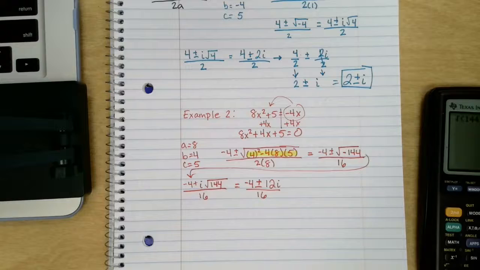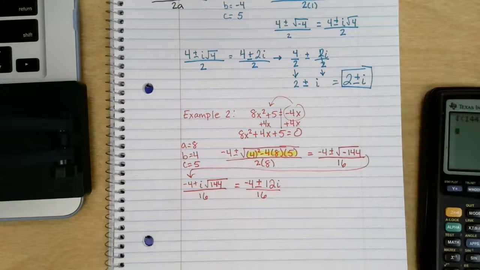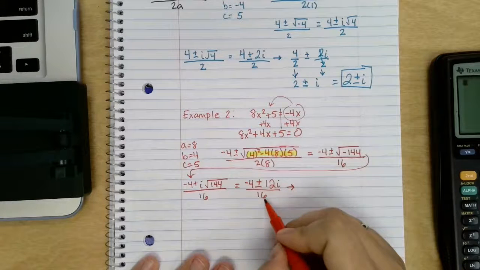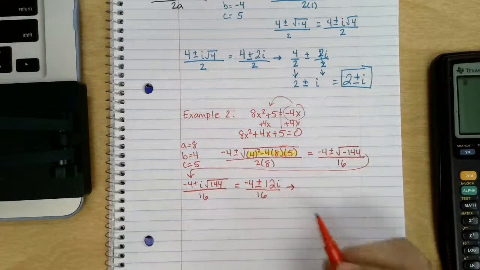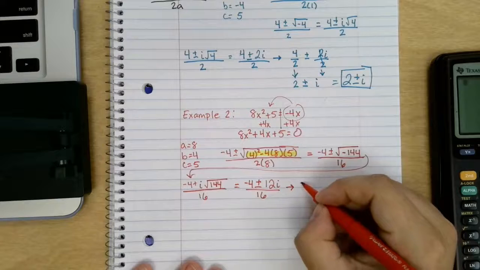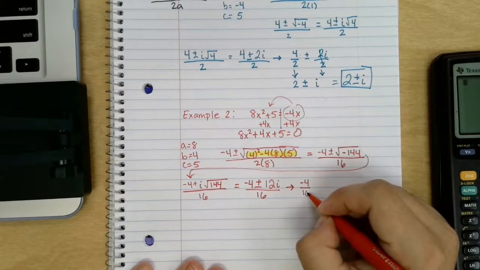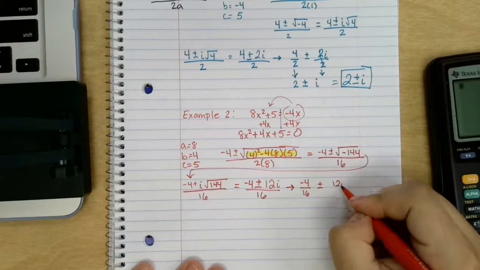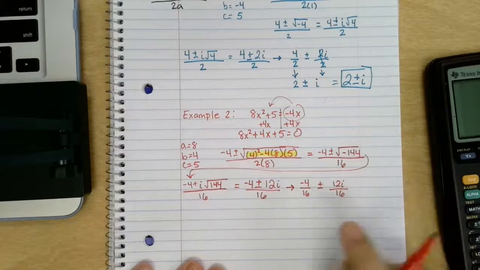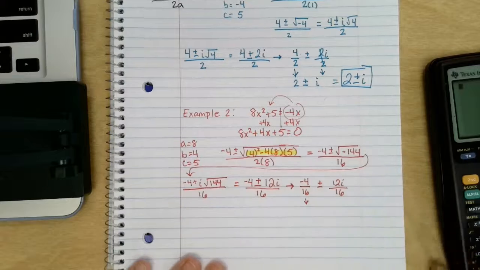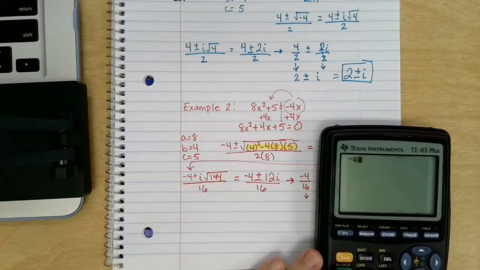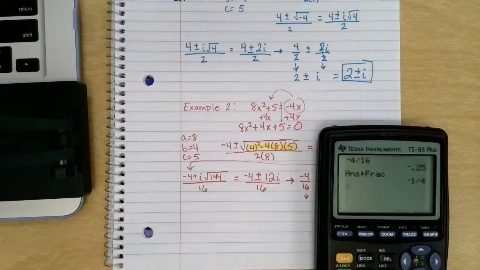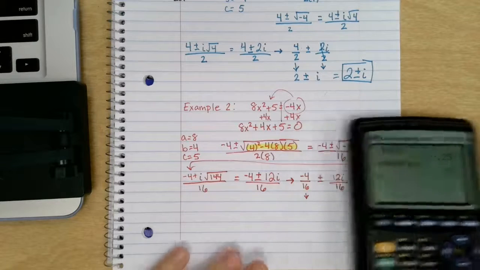They do. So again, how I like to do this is to split this up and give that denominator to both parts of the top number. So negative 4 divided by 16, put our little plus or minus there so we don't forget it, and then 12i divided by 16, and I'm just going to simplify these. In my calculator, negative 4 divided by 16, math enter, simplifies down to negative 1/4.